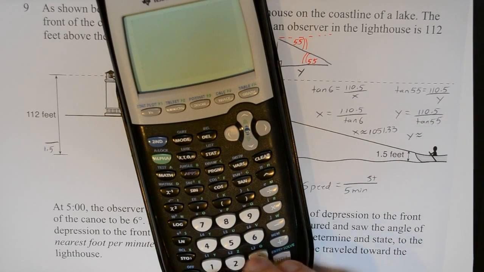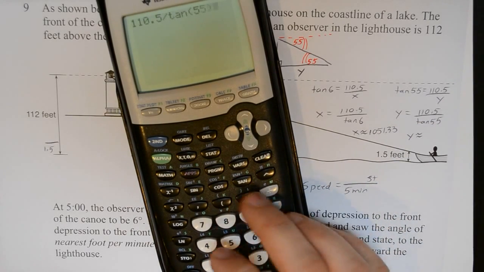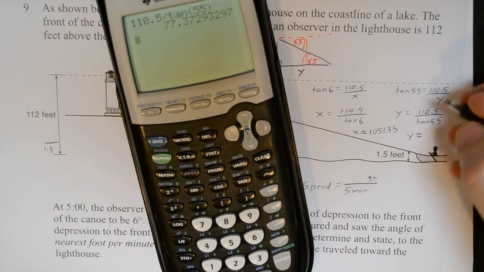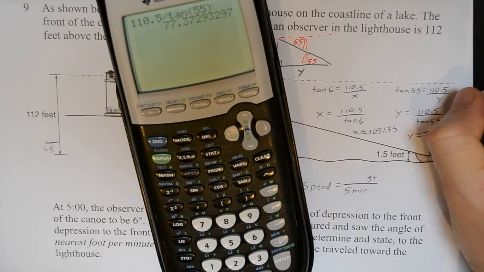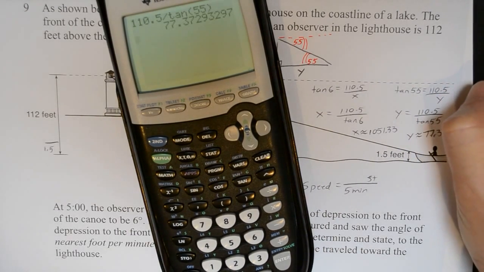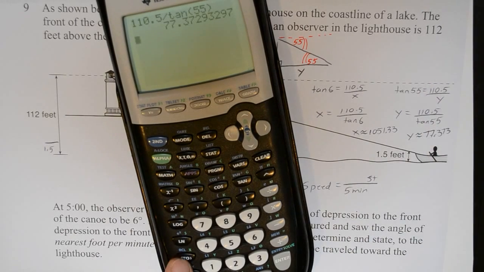So y is 110.5 divided by the tan of 55. And I get my y, so about 770.373. But I'm going to go ahead and store that as well, store. But I can't hit X because I already stored something as X. So I'll put that in Y instead. The way I get Y is if you look on top of your 1 key, you get a little blue Y there. So I'll hit alpha, then 1, that gives me Y, enter.